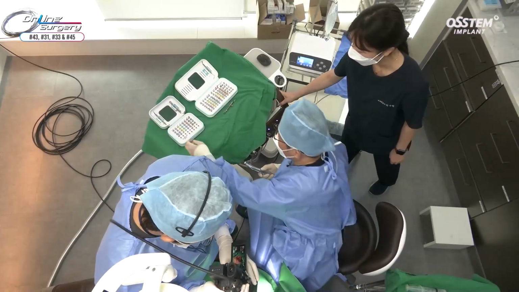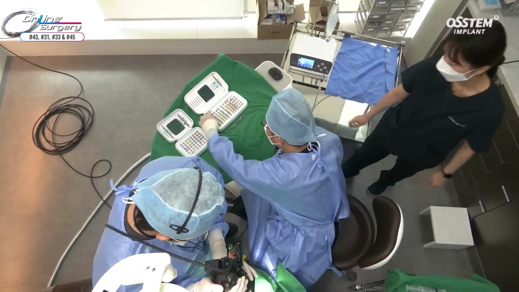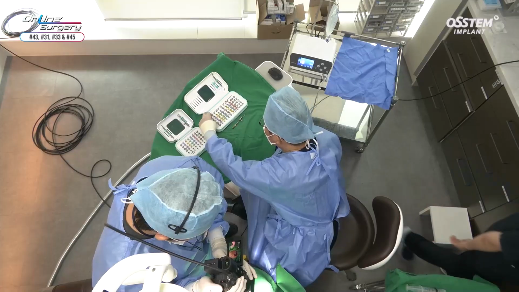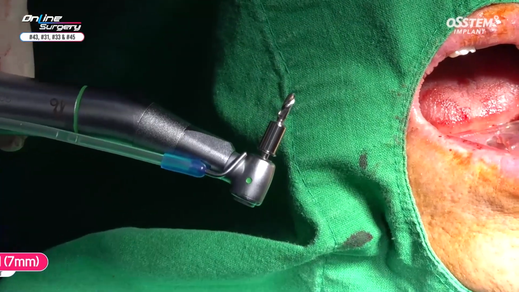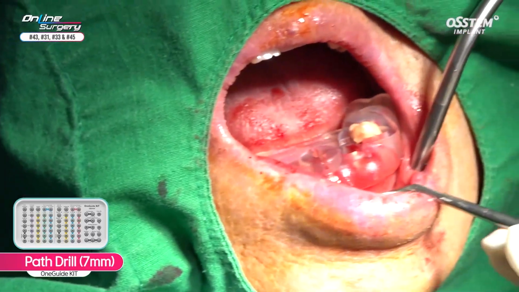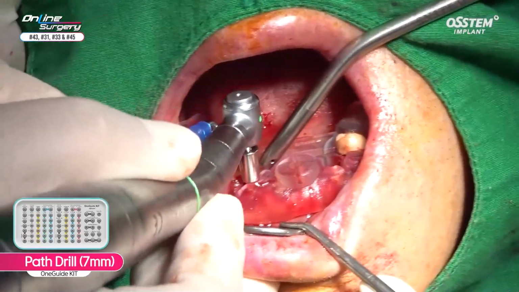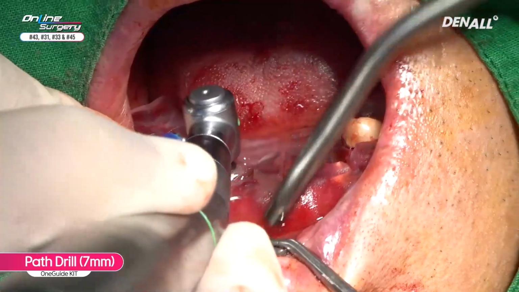Because it's all extraction socket, there's no need for tissue punch or flattening drill. Because here it's a canine area, path drill will be used. For path drill, we need to start with shorter one. This is 7 millimeter drill. Because it's extraction socket, it's not going to come in contact, probably.